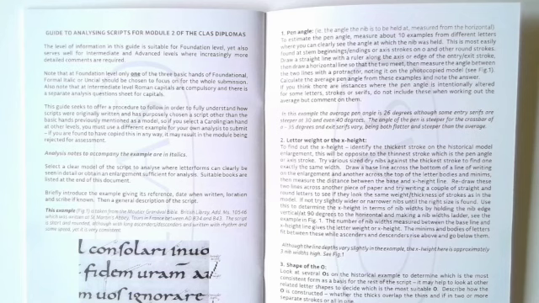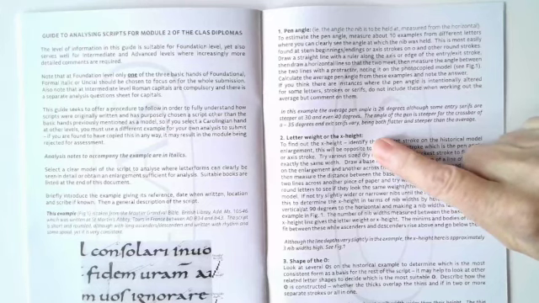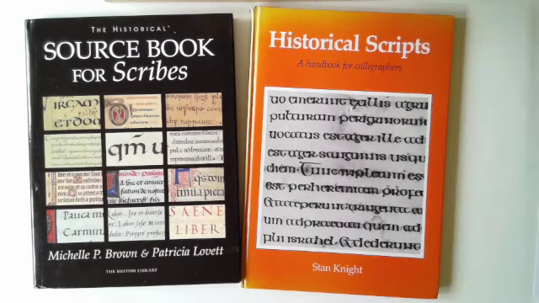The booklet for each of the three levels of CLAS diploma includes detailed instructions for script analysis, and you should read these carefully. This video is intended to demonstrate the two trickier aspects of analysis, that is, how to estimate the pen angle and the height-weight ratio, which in the booklet is referred to as letter weight or the x-height. It's absolutely essential that you have a good, clear example of your chosen script to analyse, where the details of the letter forms can be seen clearly.